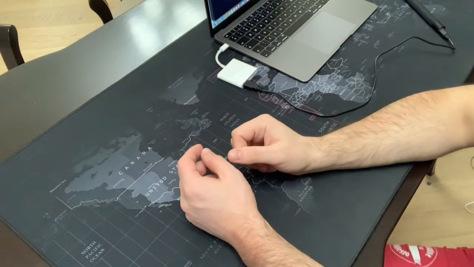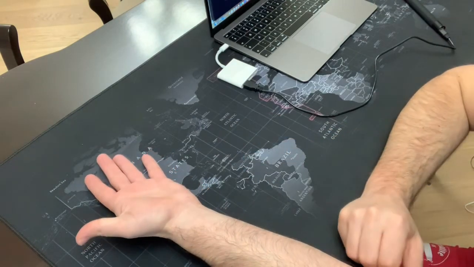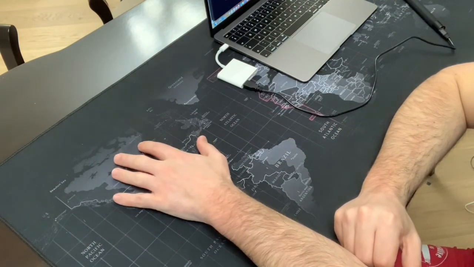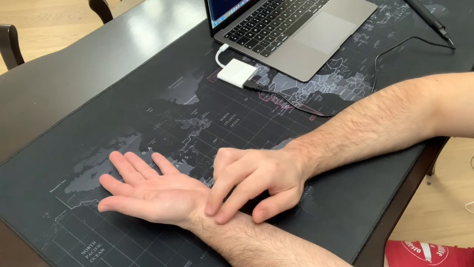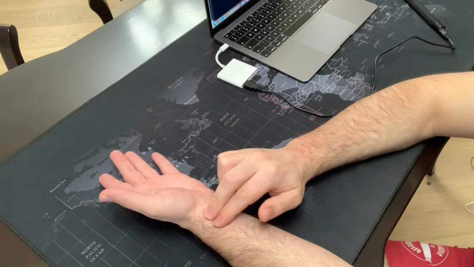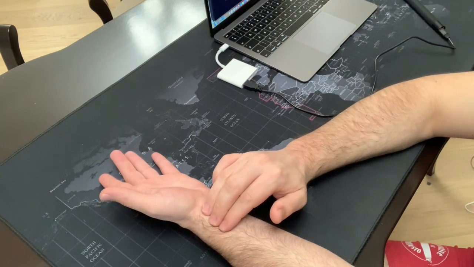Regarding the circulation, we can observe the color of the skin. We can palpate the radial artery here, always with 2 or 3 fingers.